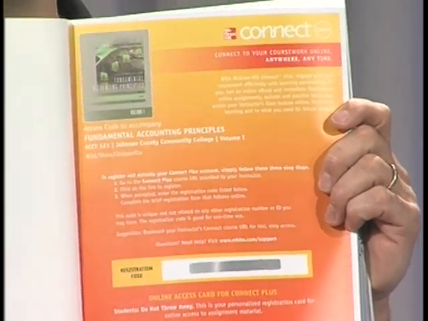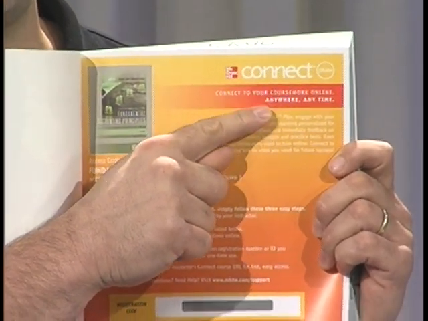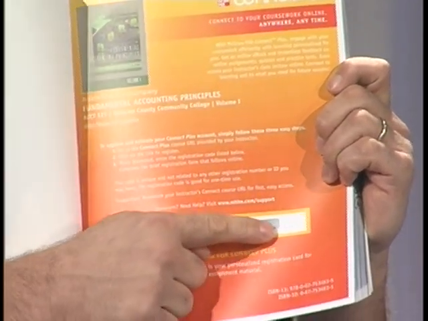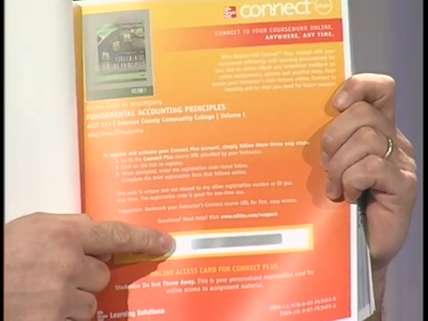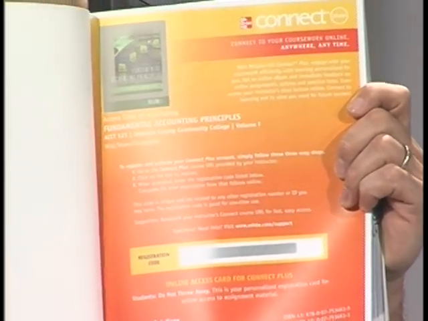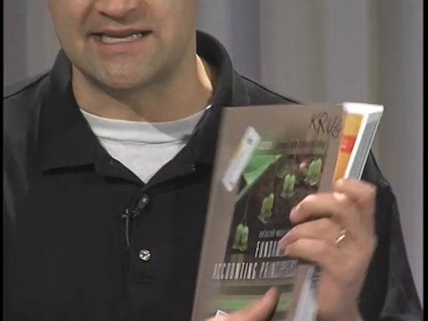But there's also Connect homework right here. And I will have an access code that's right here in your book. You scratch that off with a coin. And this is a separate type of homework. This is called the Connect homework. And for those of you taking this as a telecourse or an online course, there are points awarded for this. So we'll talk about that. But there's really two types of homework.